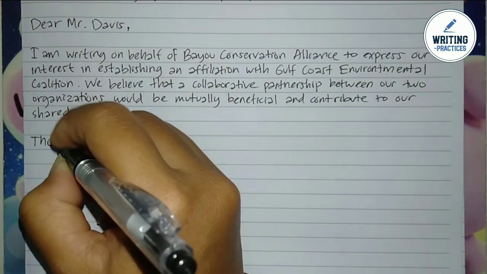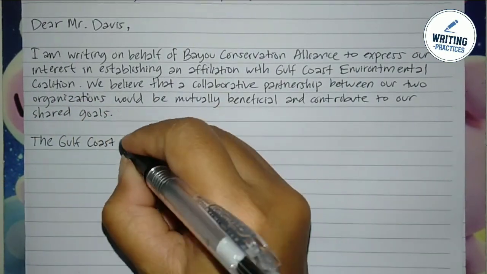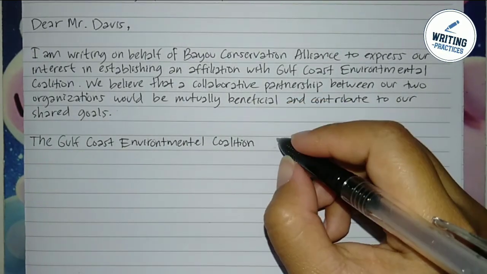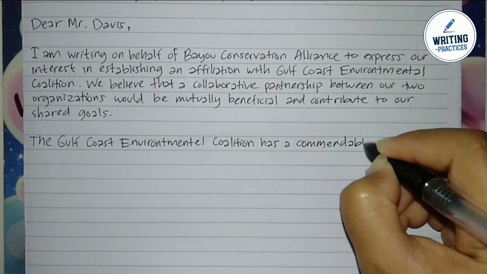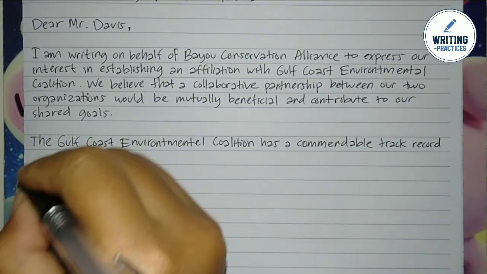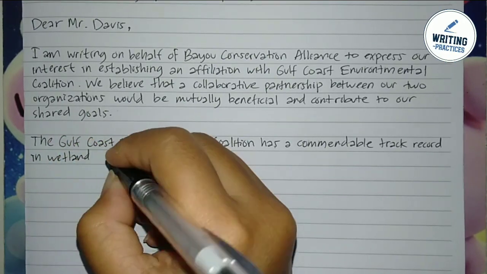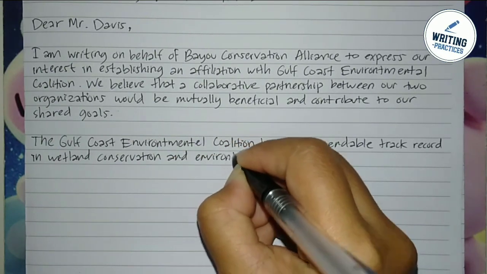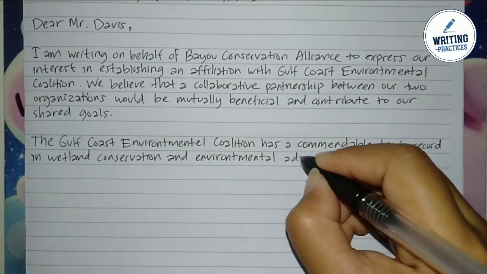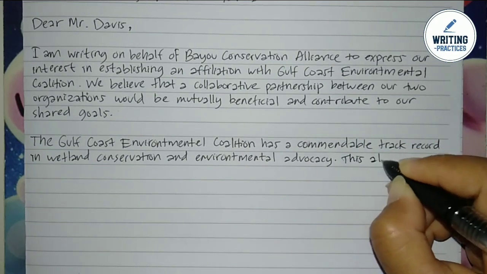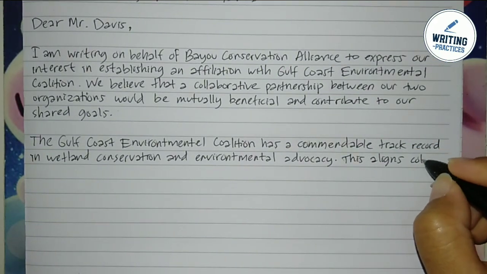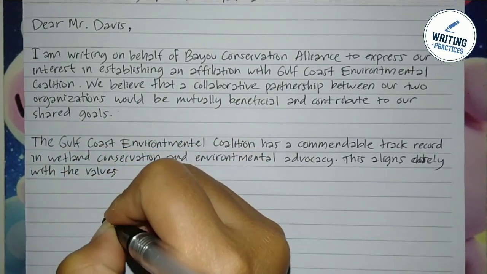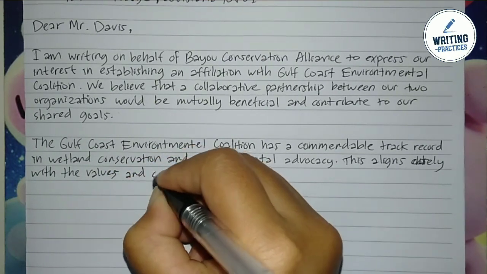In the second paragraph, this is where you talk about complement and alignment. Yes, it is highly recommended that you complement the recipient's organization. Here is the example. The Gulf Coast Environmental Coalition has a commendable track record in wetland conservation and environmental advocacy. And make sure you also emphasize the alignment of values and goals. For example, this aligns closely with the values and objectives of Bayou Conservation Alliance. By having the same goals, two or more companies can work together in partnership.